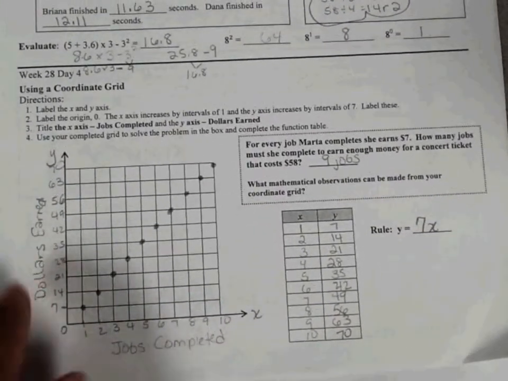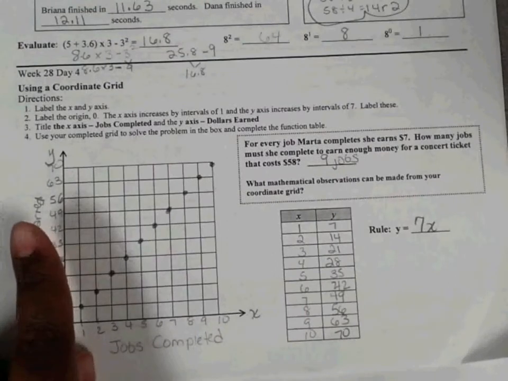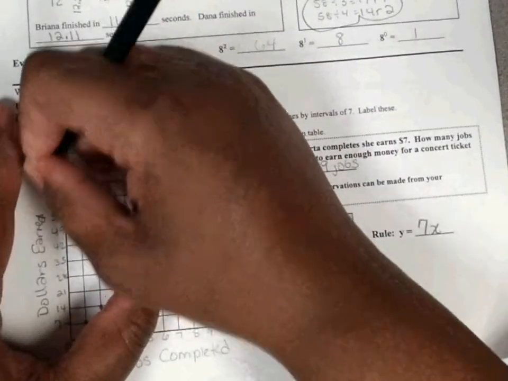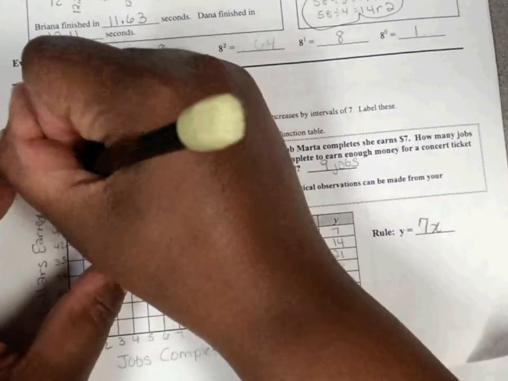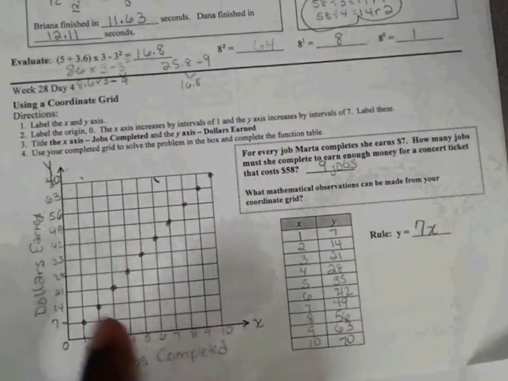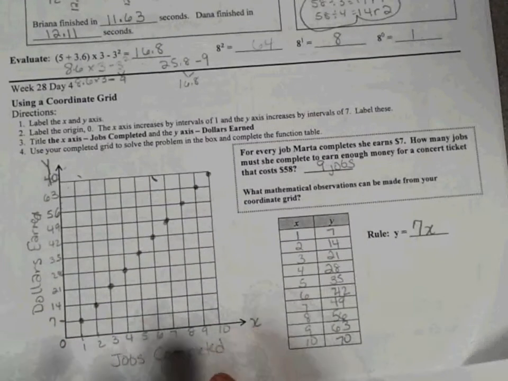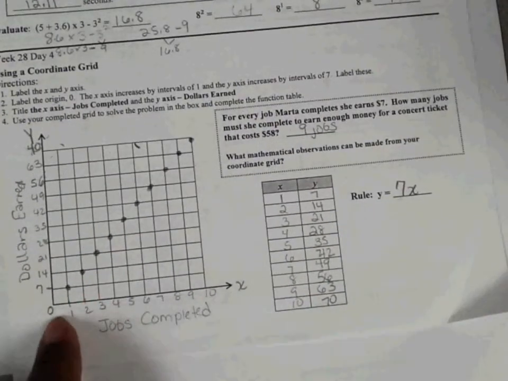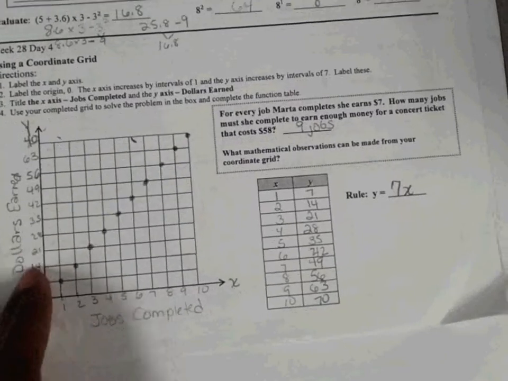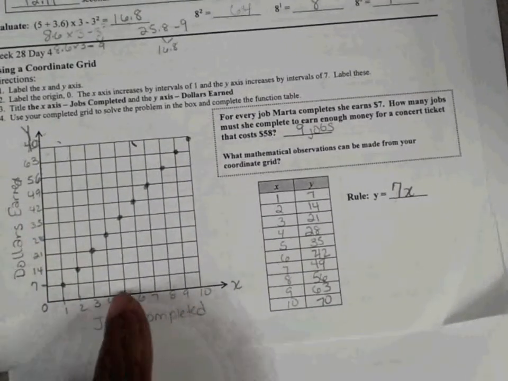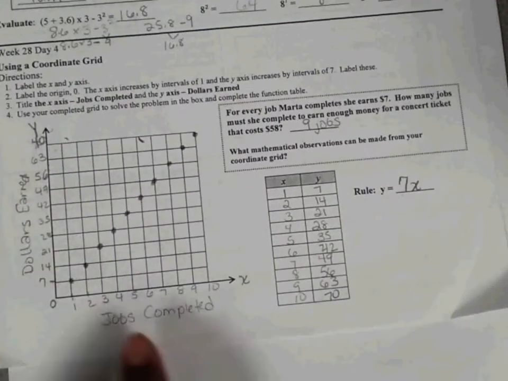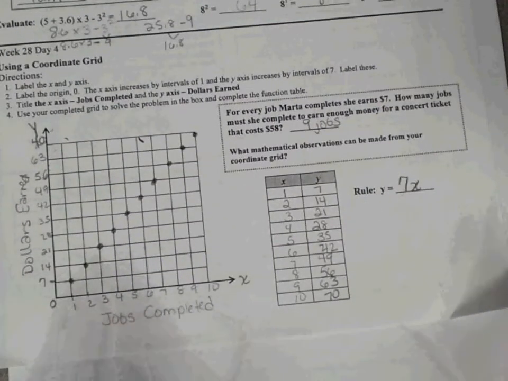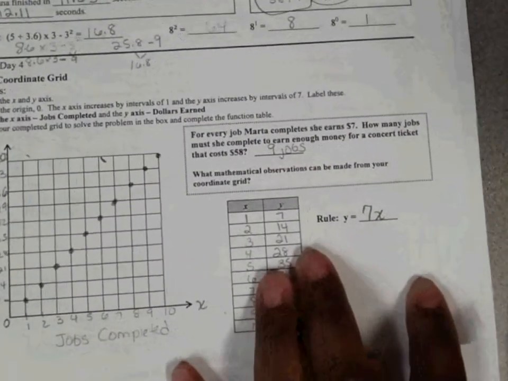Coordinate grid, my favorite. Okay, so remember that the y-axis stands up tall, just like the letter Y. I'll even make it look more like a taller letter Y. Okay, stands up tall. The x-axis goes across the side. I was to label my origin 0 with intervals of 7 on the y-axis, intervals of 1 on the x-axis. I was to label dollars earned and jobs completed.